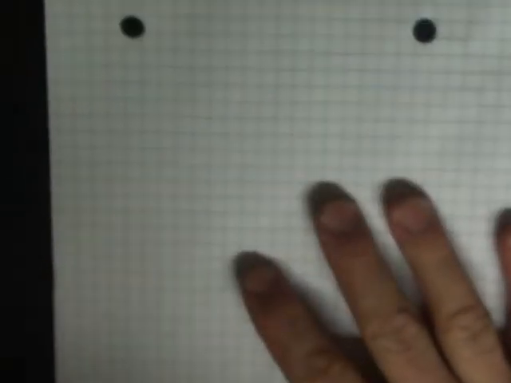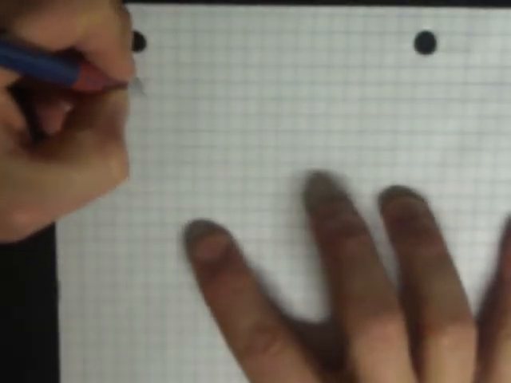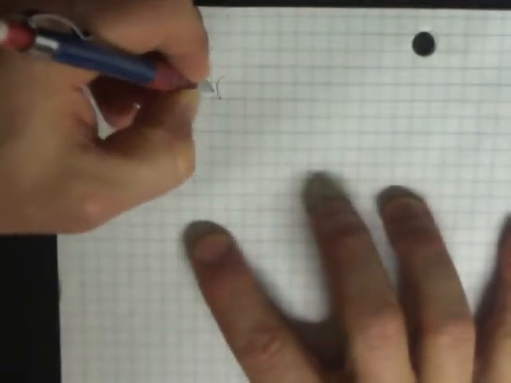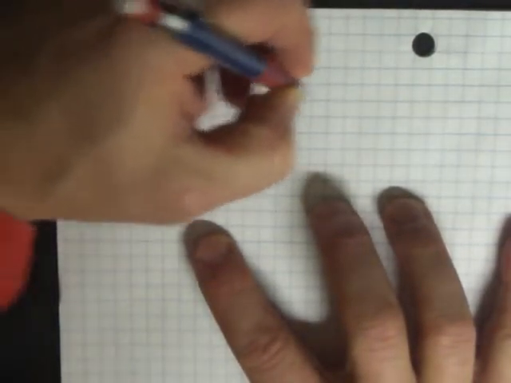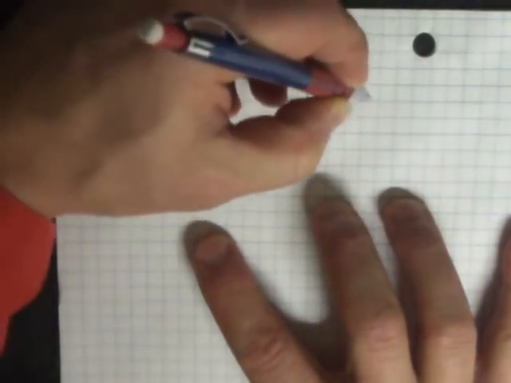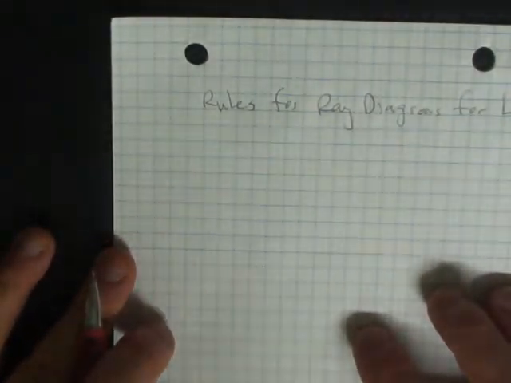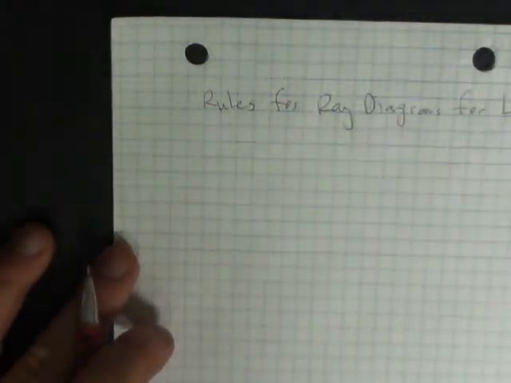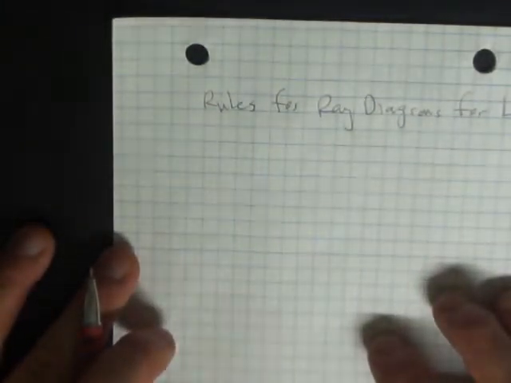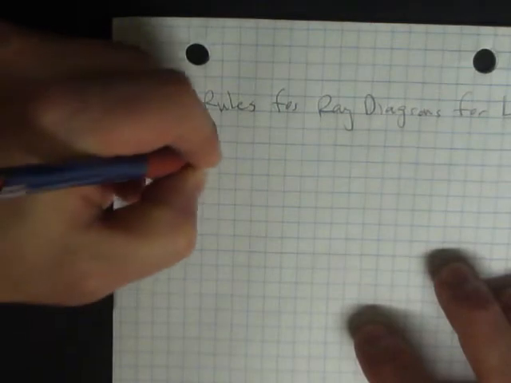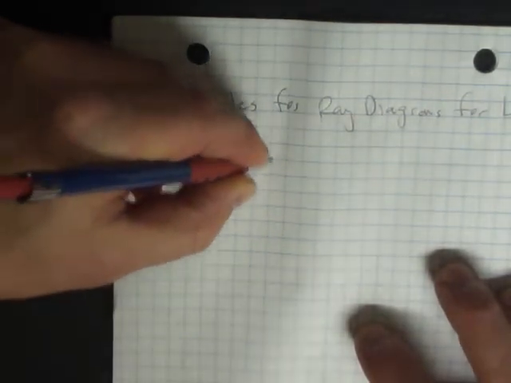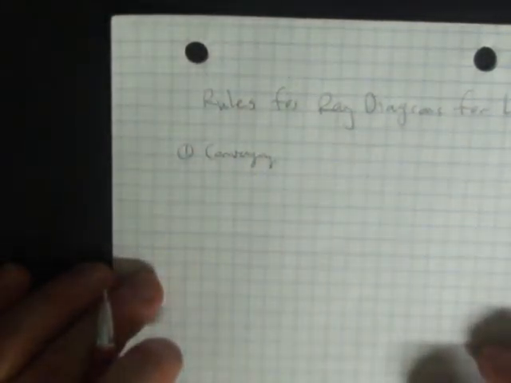Ruler needed, all right? And this is going to be called rules for ray diagrams for lenses. All right? The rules for the ray diagrams for lenses, and then we'll do some ray diagrams. Okay? Number 1, converging. All right?